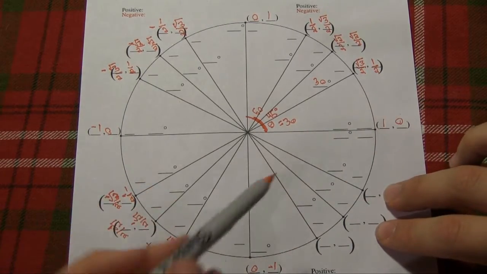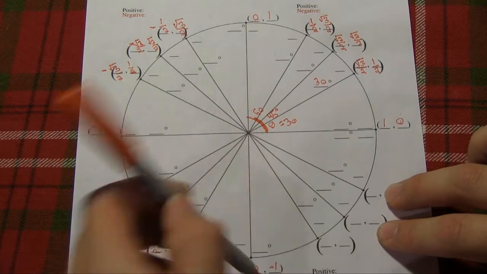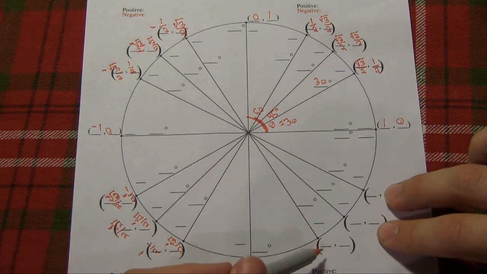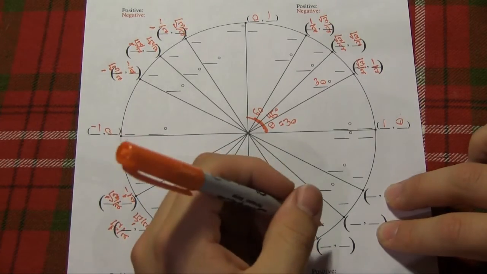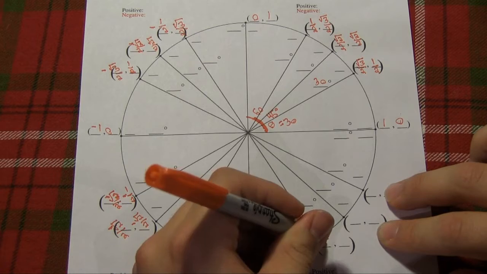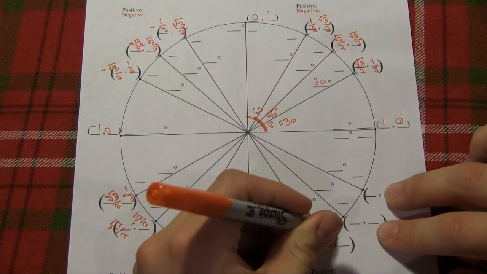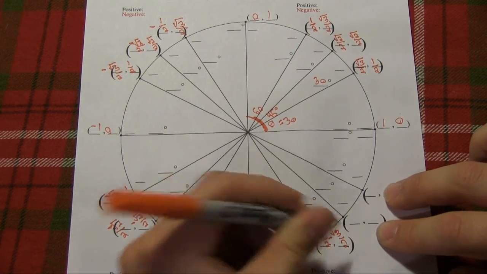And then finally we have this quadrant, and again a 30 degree difference, which means they're going to have the same point, but look, we're back in positive land for the x's. So that now means we're going to have 1/2, negative square root of 3 over 2.